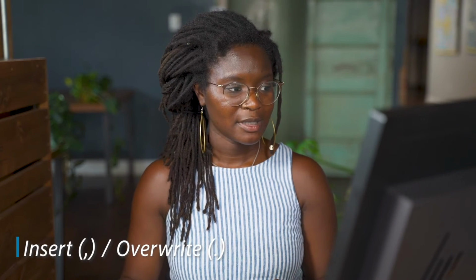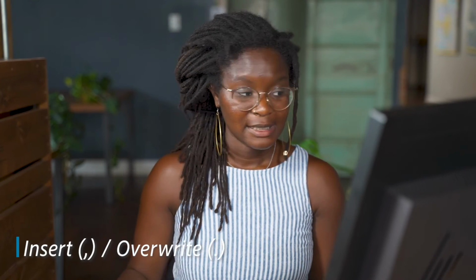So go ahead and take a minute and kind of play around with that if you want. Again, for me and my style of editing, I usually just like to drag and drop, but I know a lot of other editors that really enjoy using the overwrite and the insert buttons. Using your keyboard shortcuts is always a good thing. So insert is the comma and overwrite is period. So keep that in mind.